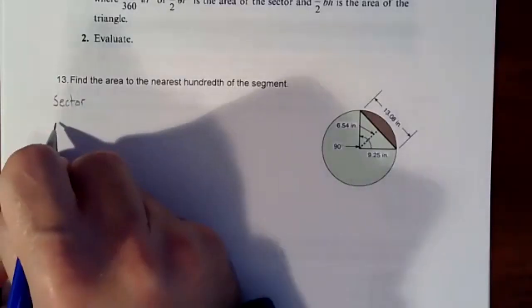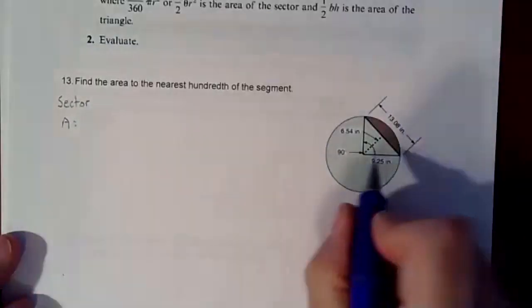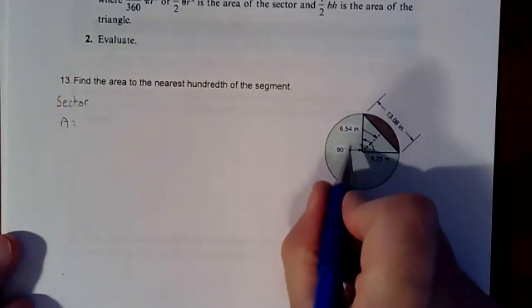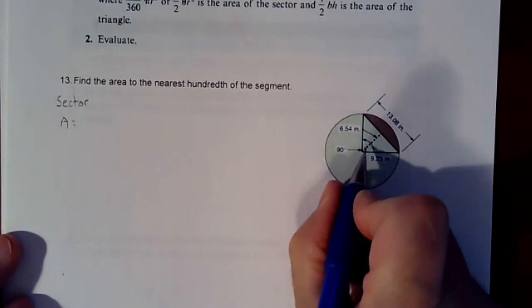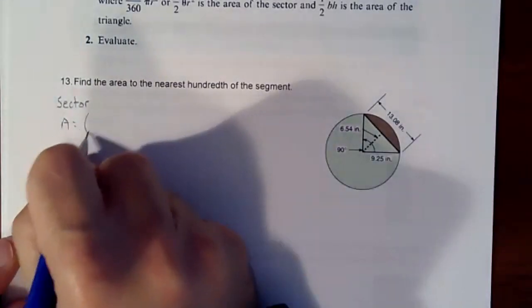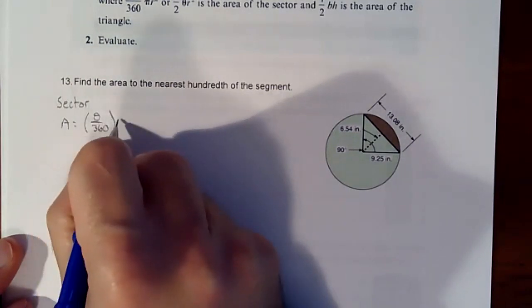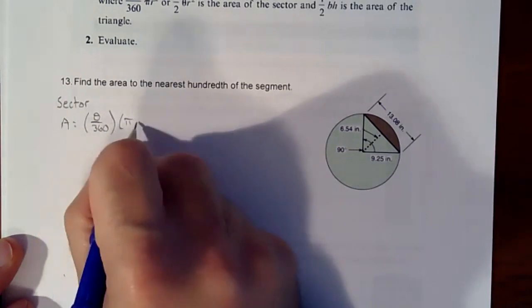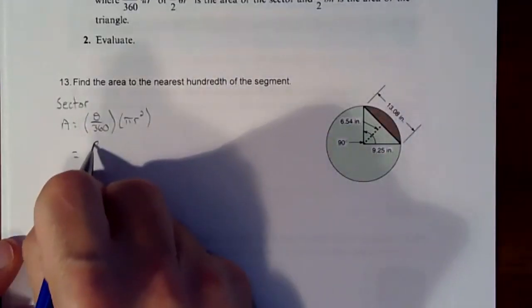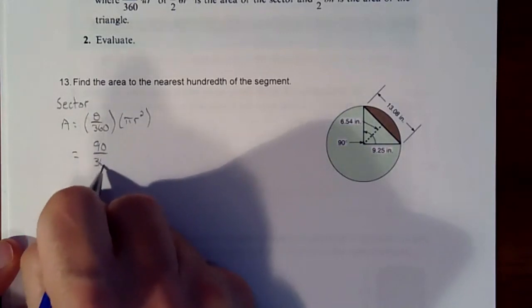Okay, so sector is, let's see, they gave us our angle in degrees. So it's a 90-degree angle. So my formula is going to be out of 360 because it's an angle. So it's a fraction of the circle. So 90 degrees out of 360.